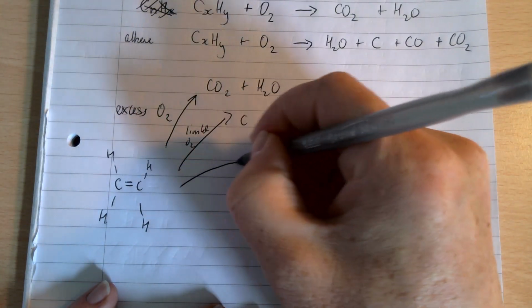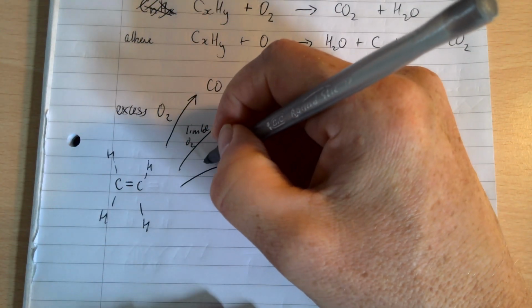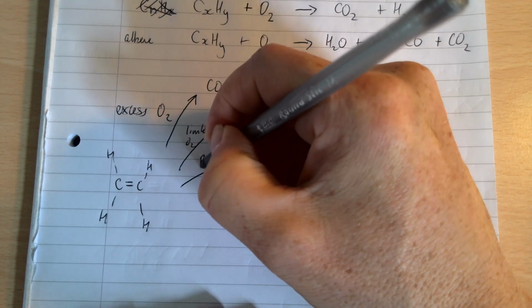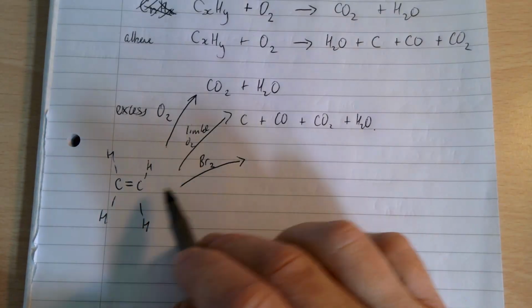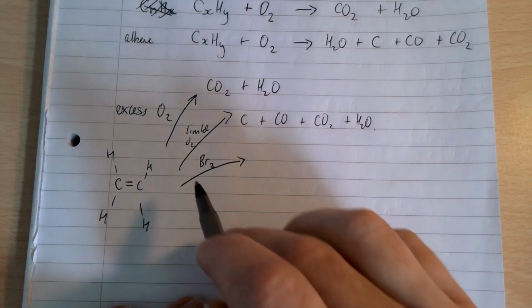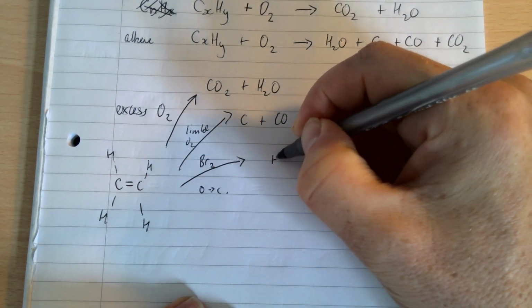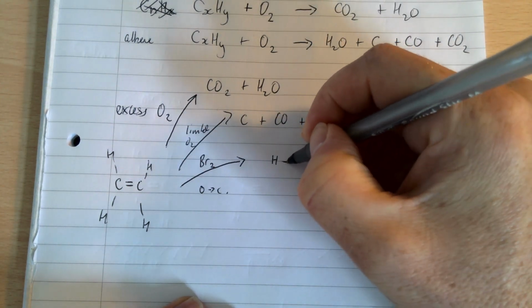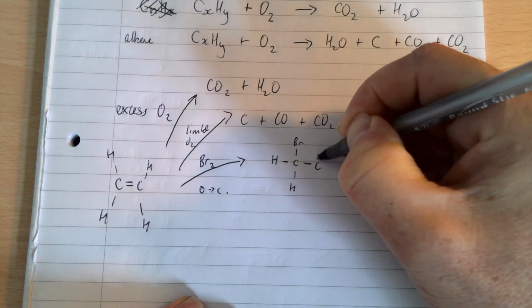The other reaction we've talked about so far is the reaction with bromine water, which is the test for alkenes. You can get more than one product, but the one that the GCSE expects you to know is that when you shake bromine water, which is orange, with an alkene, you'll go from orange to colourless. What you get there is the formation of this, and this is the first example of an addition reaction.